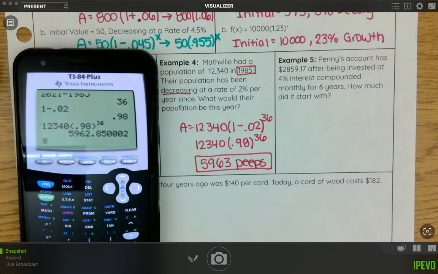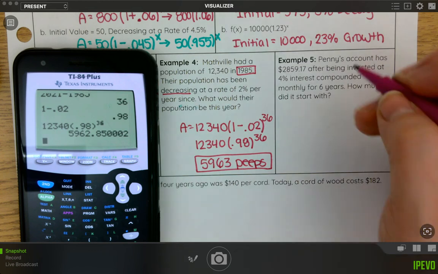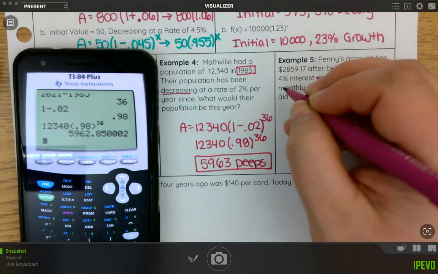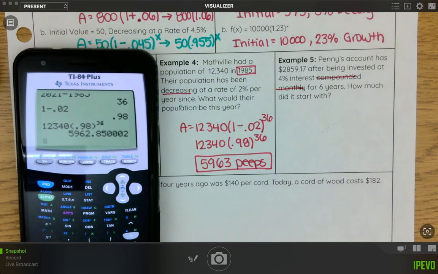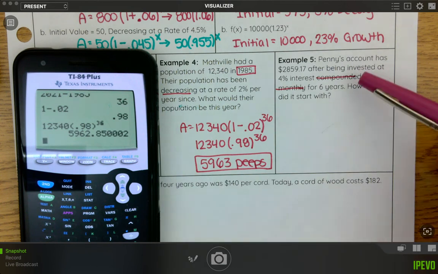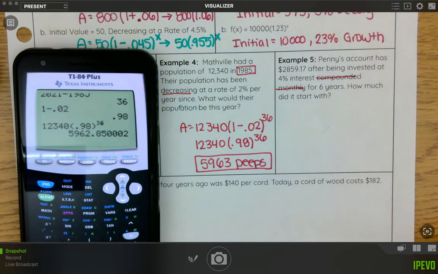Then example 5 gets into a little bit different area because Penny's account now has this much money after being invested at 4% interest compounded monthly for 6 years. Do me a favor and cross out the fact that it says compounded monthly. Again, if you printed this from the PDF, I fixed it. I just didn't catch this before I printed for everybody. There is something called compound interest. We will do it, just not in this section.